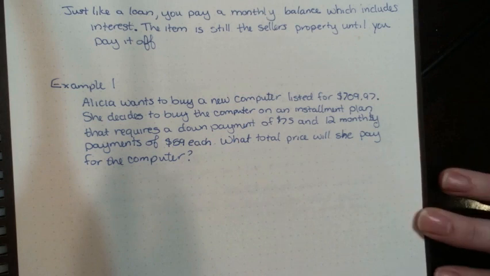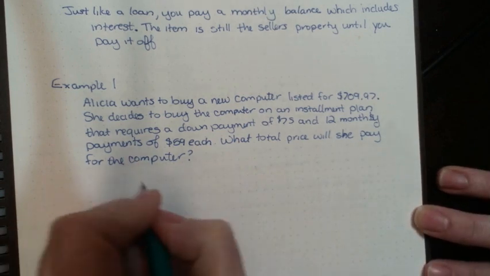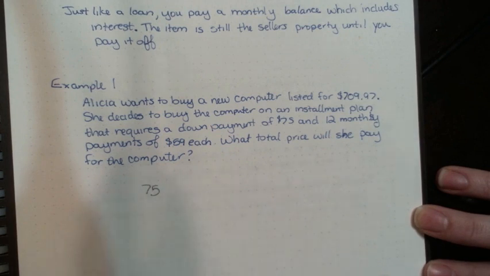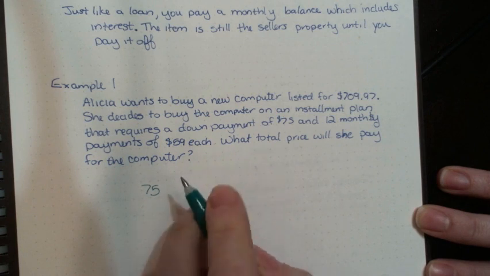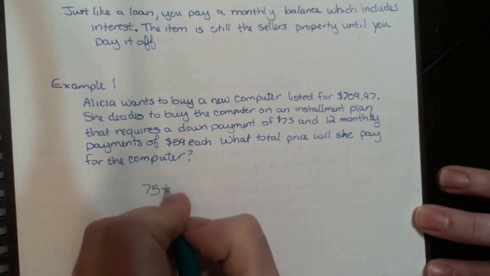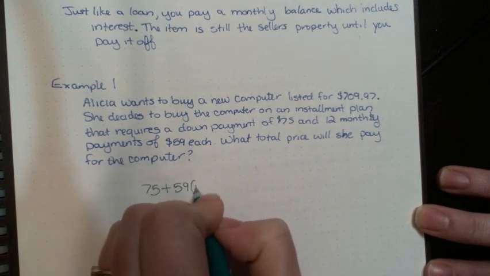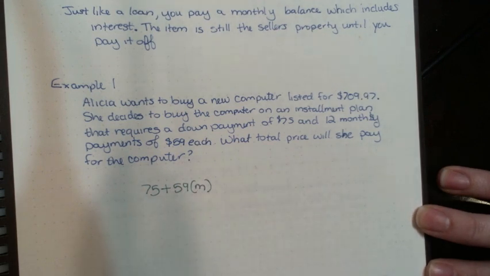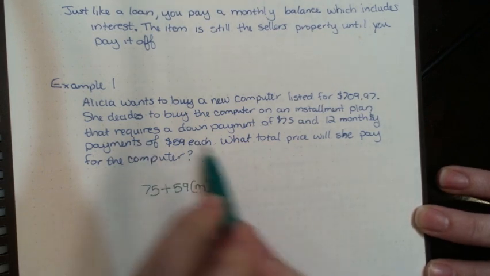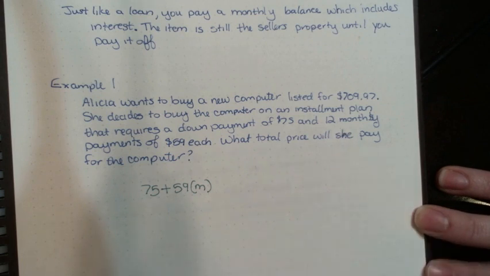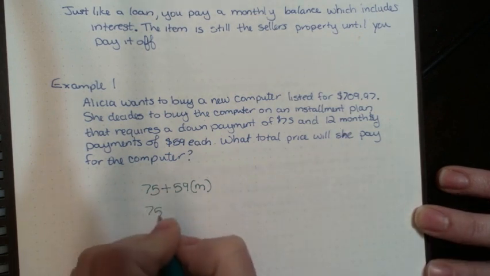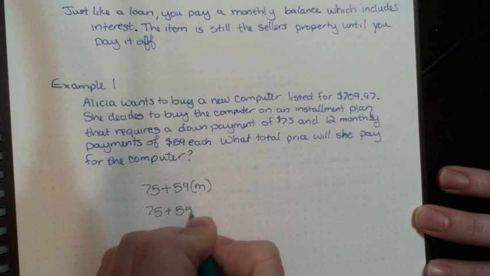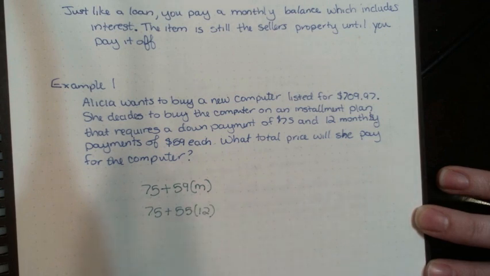So it doesn't tell us an interest. The company did all the math for her. So she knows she's going to spend $75. We're going to make an algebraic equation out of this. So $75 plus $59 every month. We do know that it's for a total of 12 months. So now it's going to be 75 plus 59 times 12.